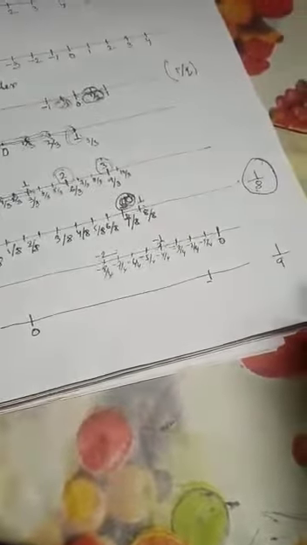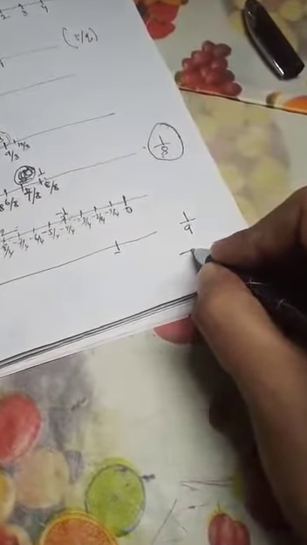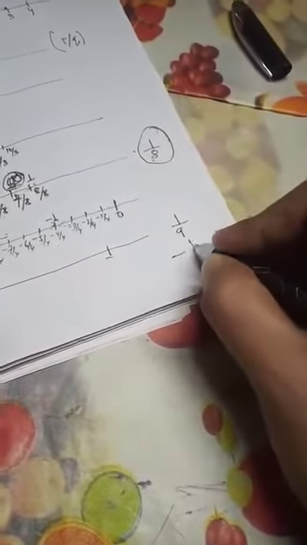Students, I am giving you a homework. You make a number line of 0 to 1 in 9 equal parts, and also a negative side, 1 by 10.